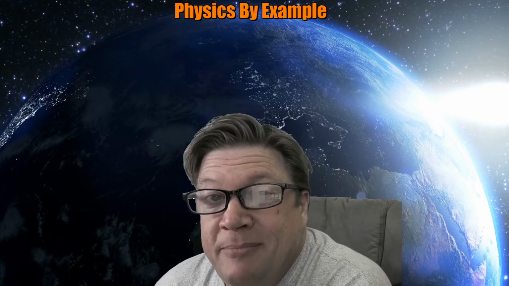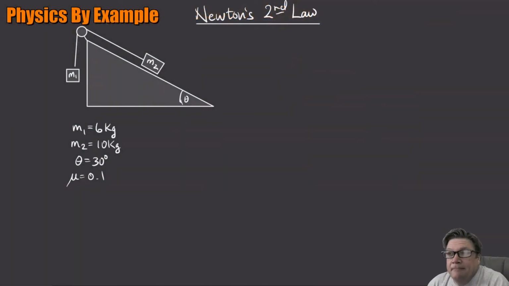Now let's try to build on the ideas that we've had so far. Here's a more complicated example. I've got masses tied together over a pulley, except now one of them is on an inclined plane, and there's friction, right? Here's this little mu down here. So we're going to have to treat friction, and we're going to have tensions and so on. This is enough of a complication to keep us busy.